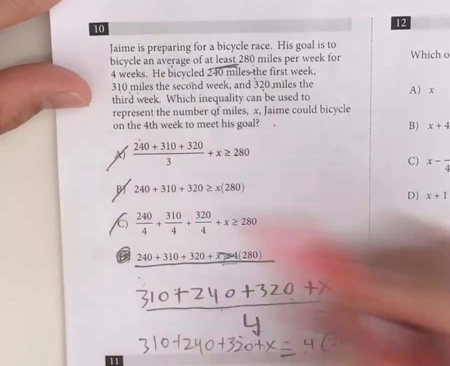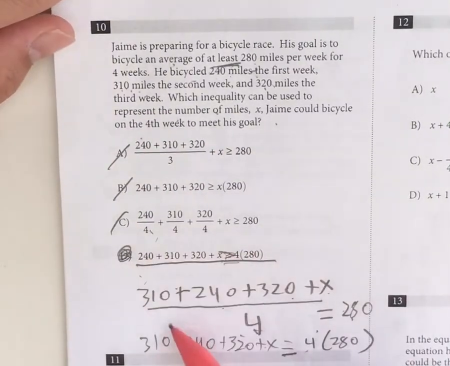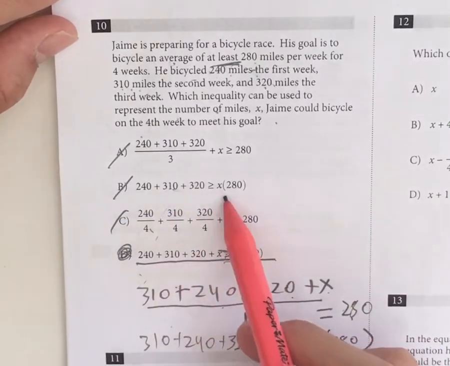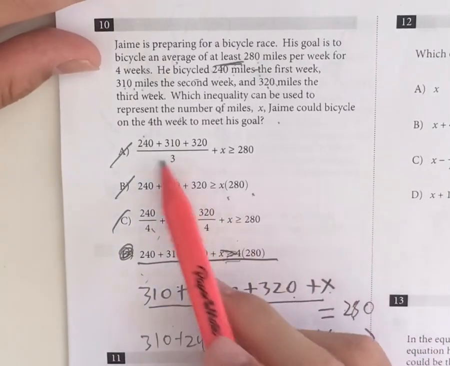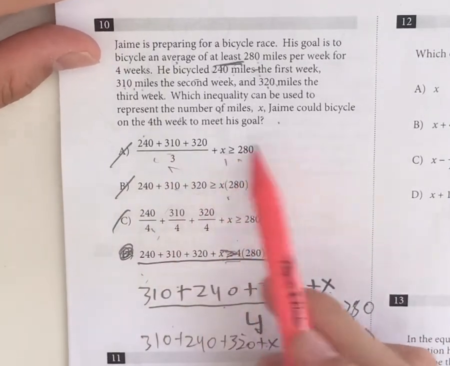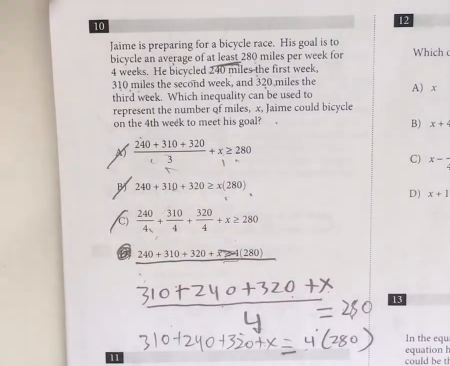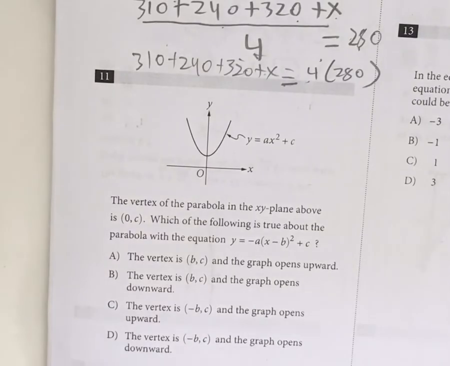These other answers are just straight up wrong. 240 over 4, what? No, that's wrong. This, X times 280, that's definitely wrong. And over 3 plus X, that's not the average, okay? So they're all wrong. Your choice is D. Process of elimination is the best way to find out your answer.